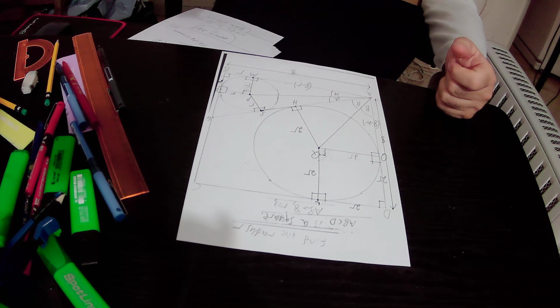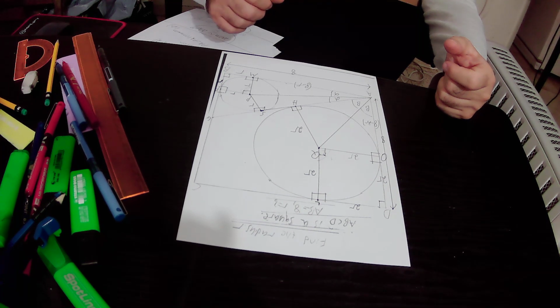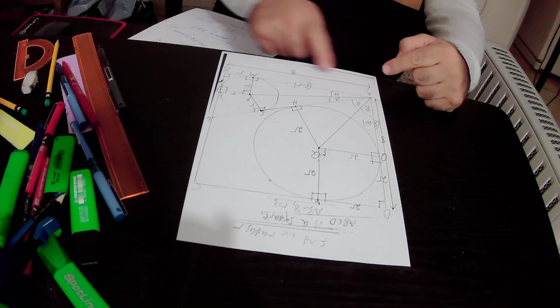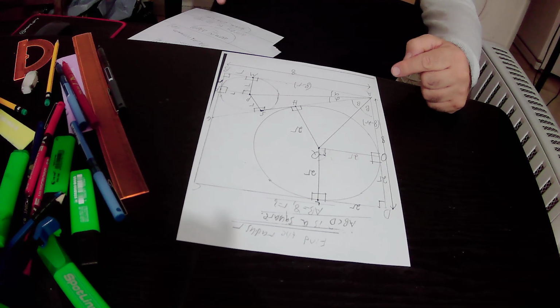And according to rule number 2, whenever you draw 2 tangents from an external point to a circle, they are equal to each other in length. That is to say, AM equals AS according to rule number 2.